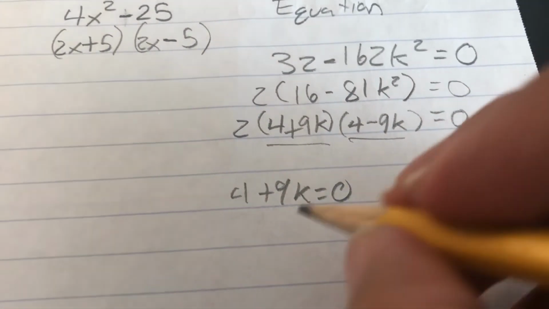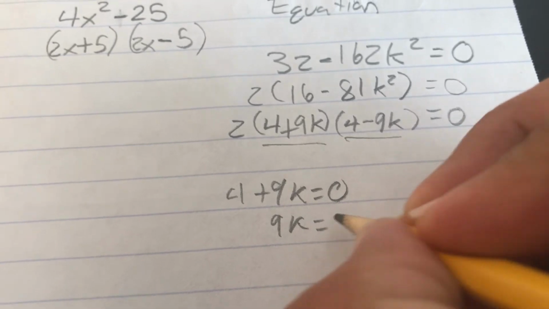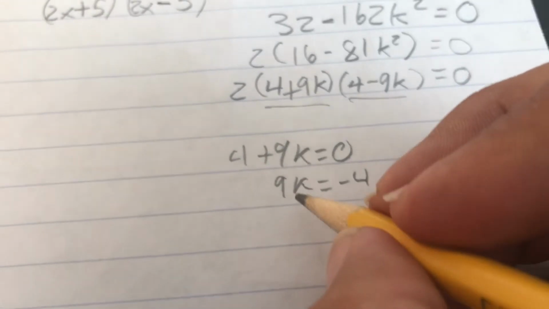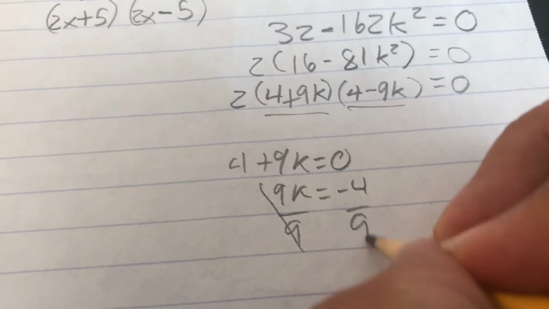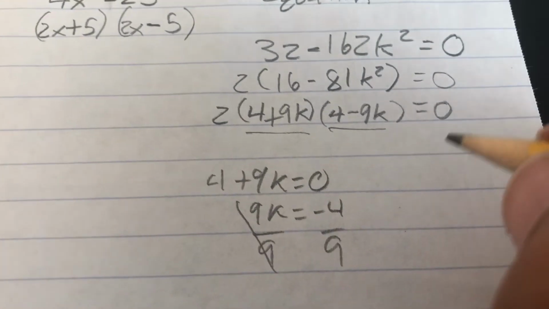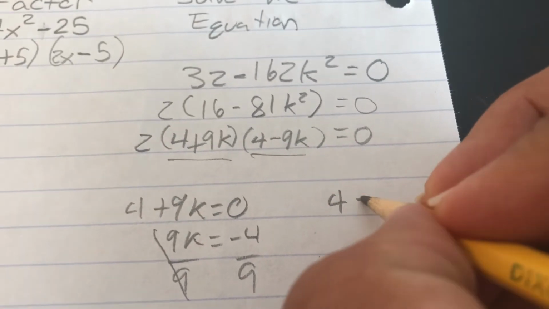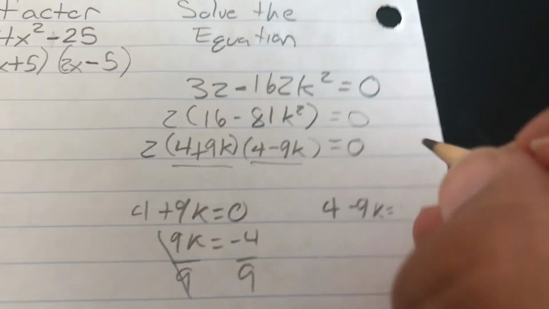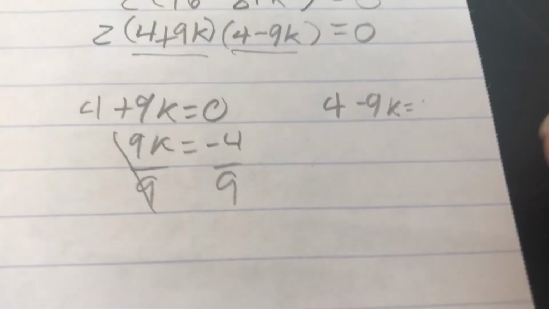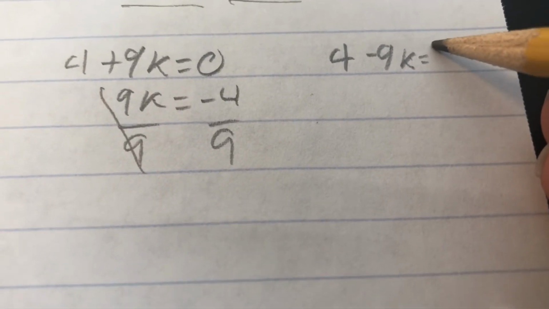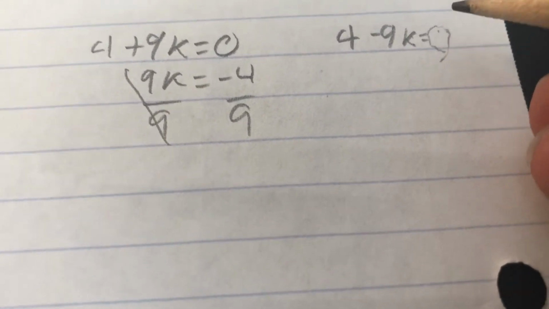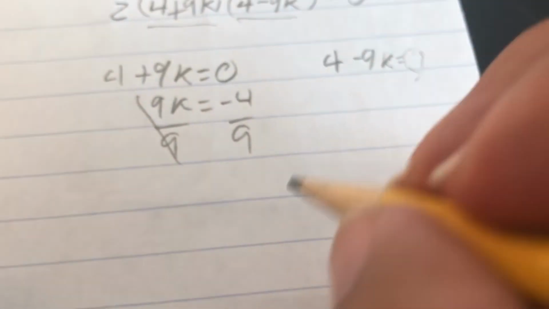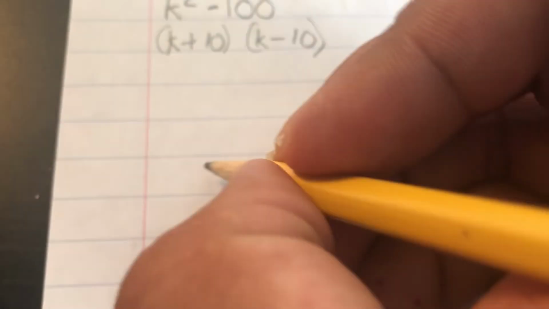I'll subtract 4 on both sides. We're left with 9k equals negative 4. Divide by 9, divide by 9. There's one of our answers. So let's do the other one. 4 minus 9k equals 0. I'll hold the paper at the same time. I'm trying to write this 0 very softly. There. Nope, it's going to move. So let's write it over here where I can actually write.